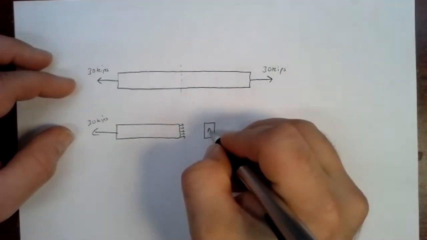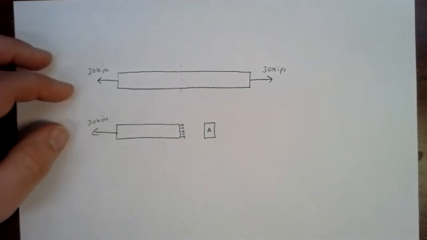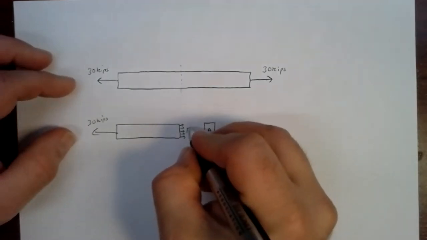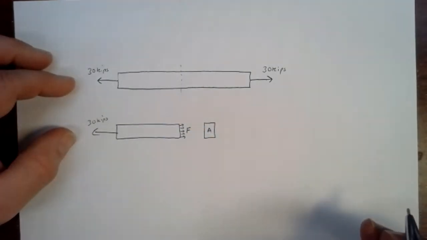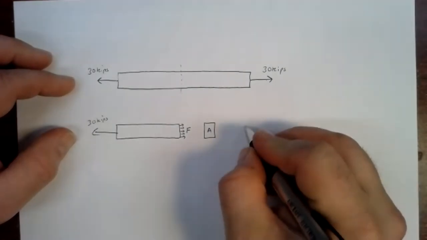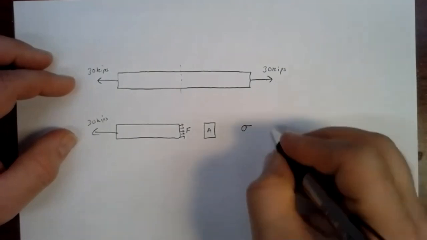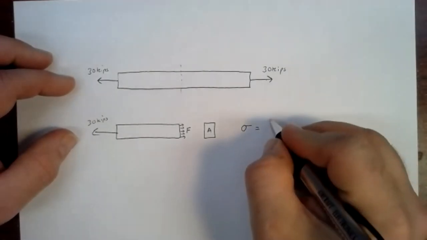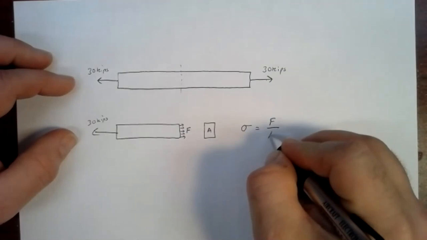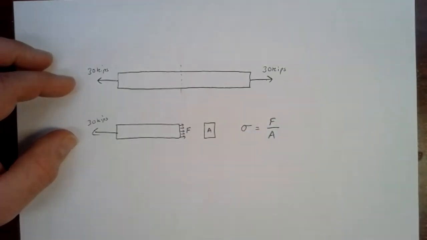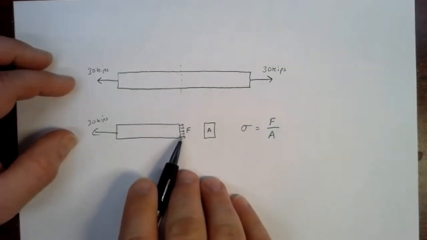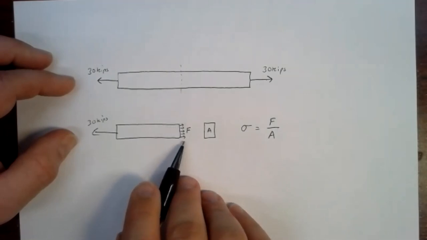It's going to have some area A to it. The force spread out over that area A is what we call the normal stress. We use the Greek letter sigma for that. The normal stress is the force spread out over the area. Now that only works as long as that force is uniformly spread out.